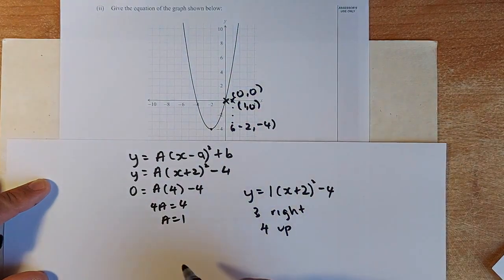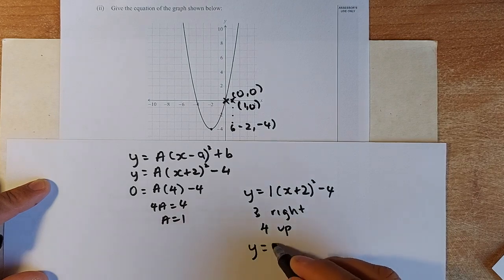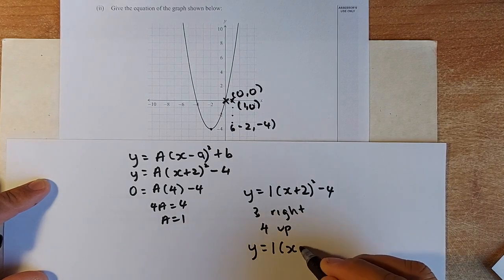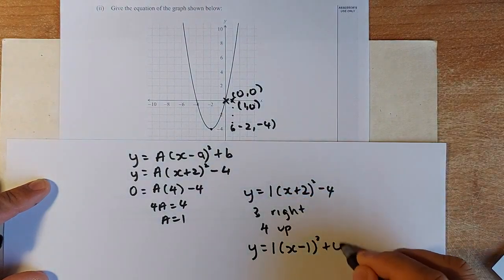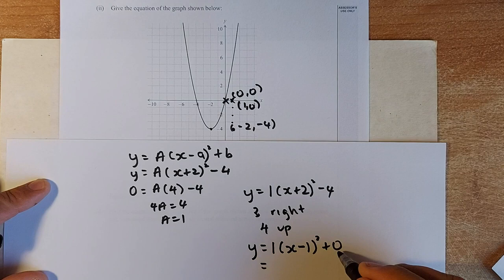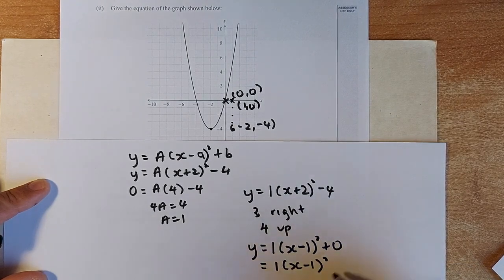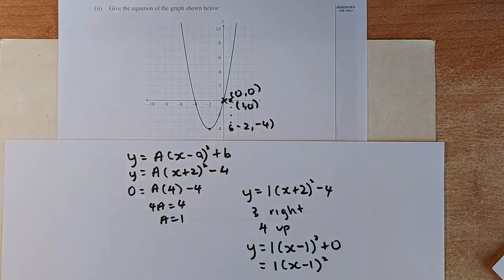So your equation is going to be the same. y equals 1 times (x minus 1), because it has gone 1 to the right, squared plus 0. Or if you want to write it with 0, it doesn't make any sense. So 1 times (x minus 1) squared. That will give you the answer to the translation.